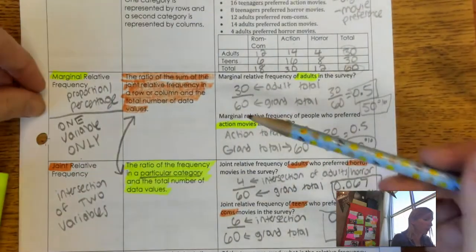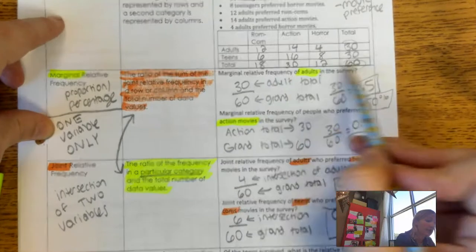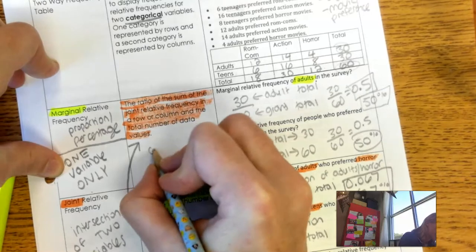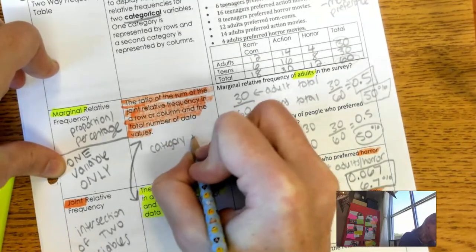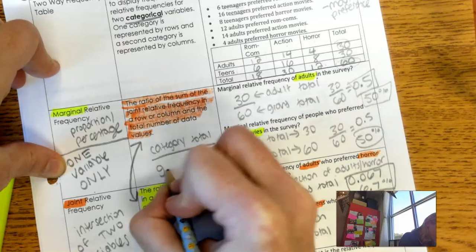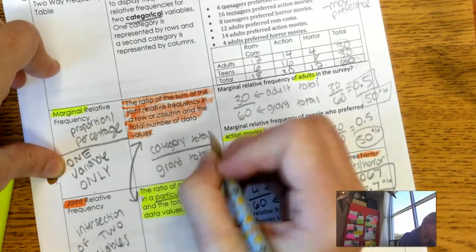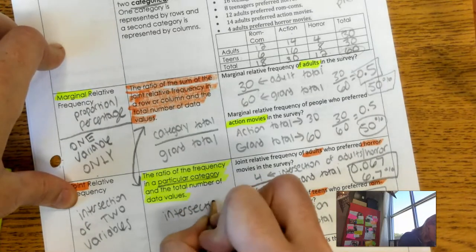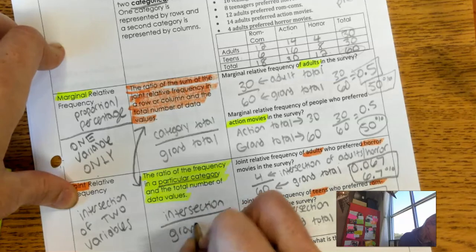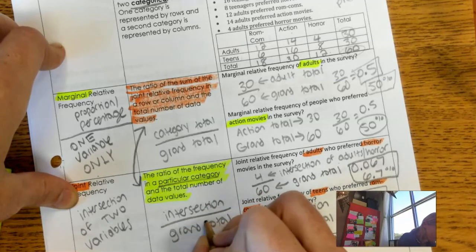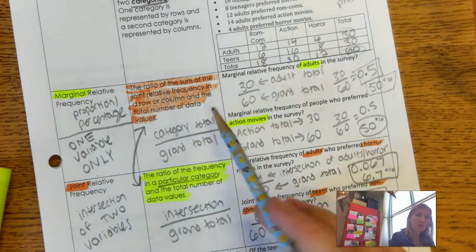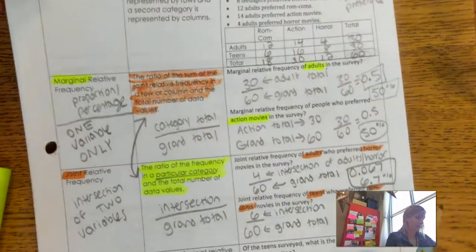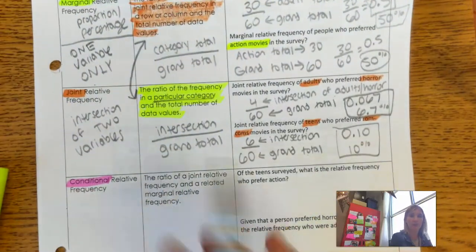All right, so marginal has to do with one variable only, and you're just taking it from the total column. So the total over the grand total. I'm going to put that category total over grand total. That's what marginal is. Joint is intersection over grand total. All right. So what you notice about these two that they have in common is that the denominator for both is the grand total. Well, that is not the case for conditional.